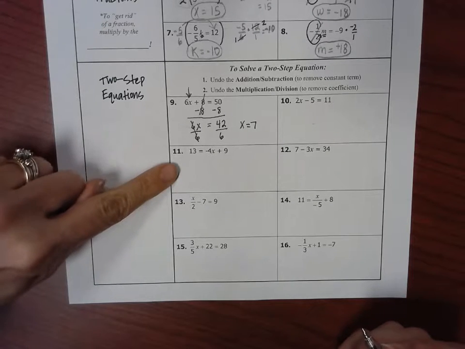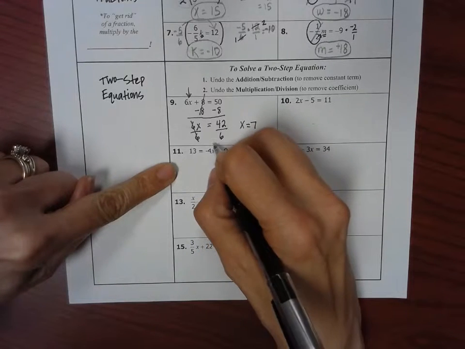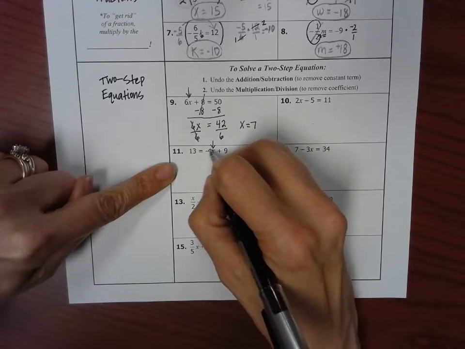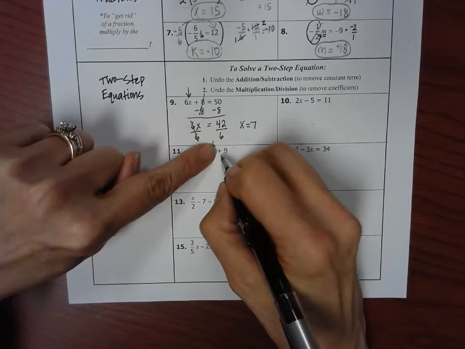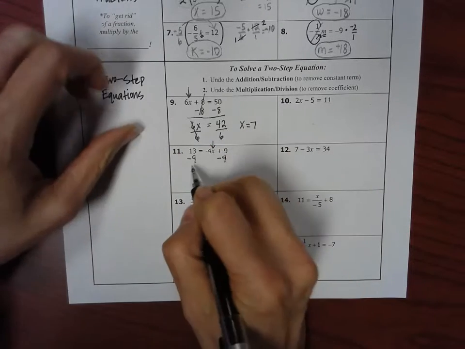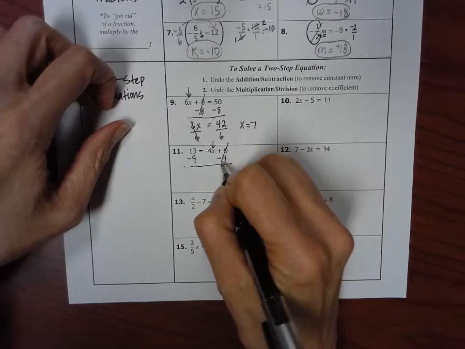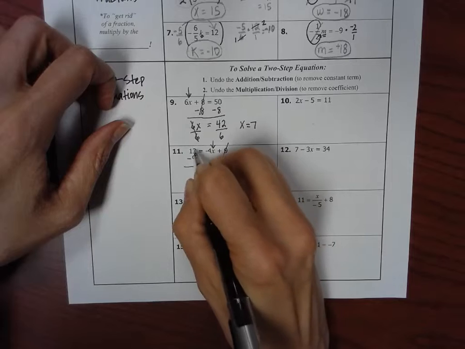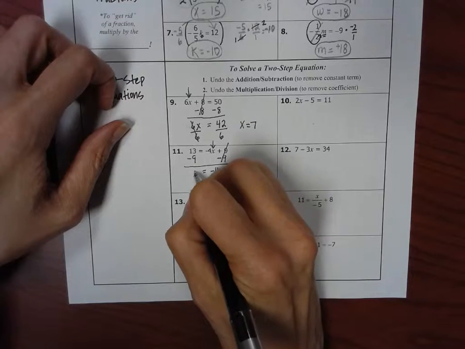Okay, so right here, where's our variable? Right there. So this, you leave it alone, and that negative sign right there, you leave it alone, and you come over here to this. Okay, so that cancels. You've got negative 4x equals 13 minus 9, and that equals 4.